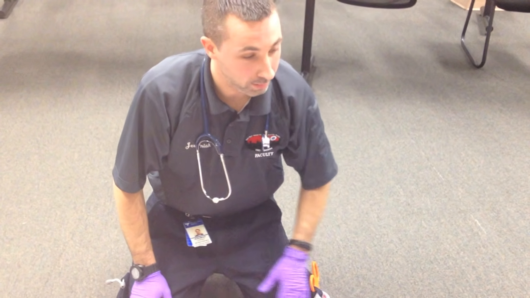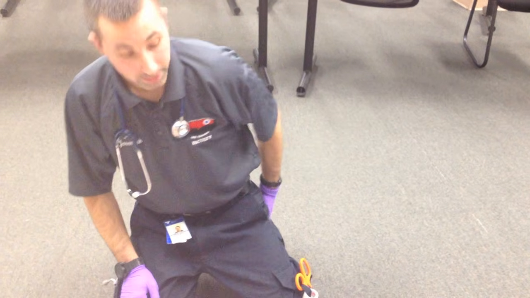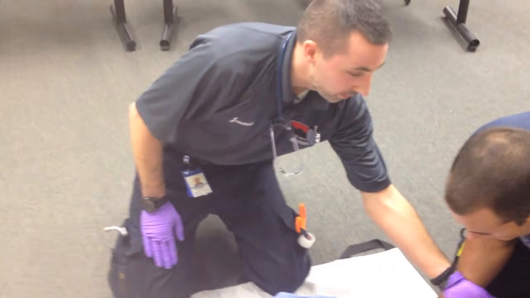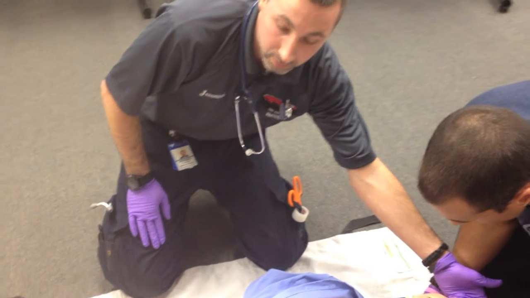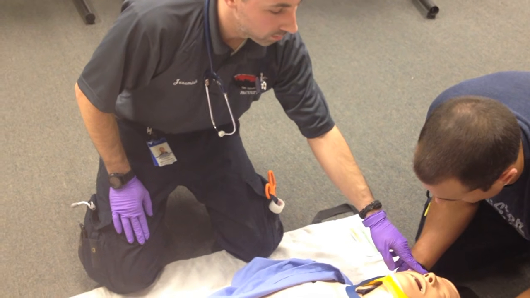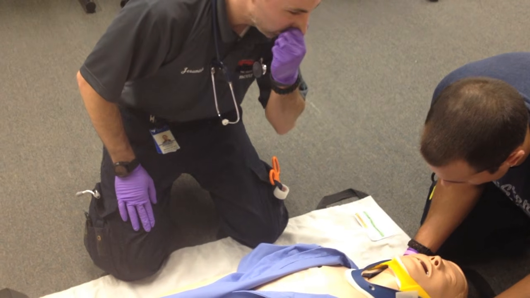I also need to obtain baseline vitals. I have not done that yet. Okay, so again, I start with the patient's skin color, temp, condition. Still pale, cool, diaphoretic. Check the pupils. Pupils are PERRL but sluggishly reactive.